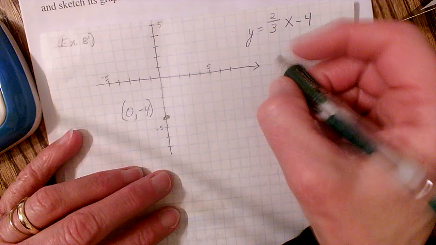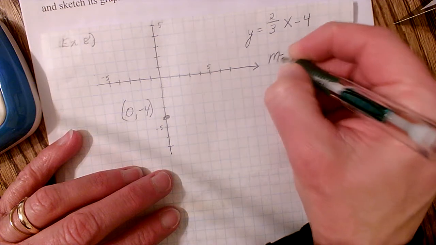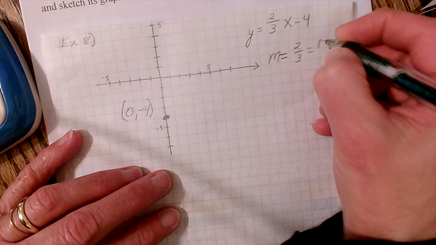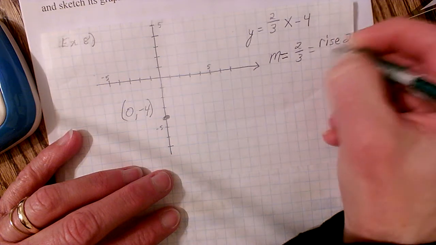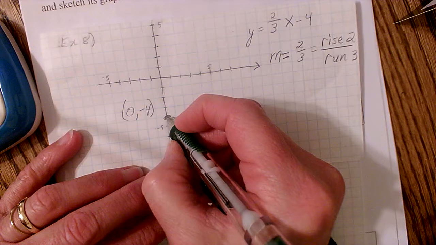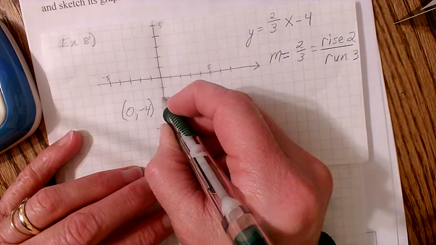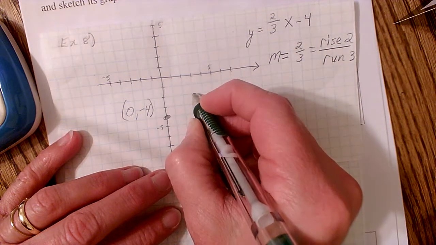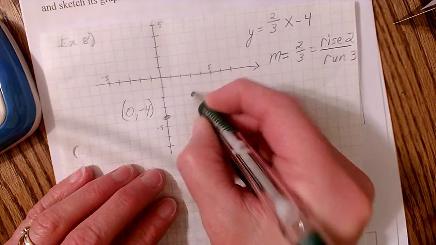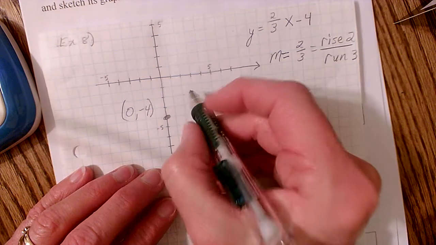So now we're going to use the slope. Remember, the slope is equal to 2/3, and the slope is the rise. So it's going to rise 2 over the run. It's going to run 3. So from here, we're going to go up 2, and then we're going to run to the right, just like we always read from left to right. When we're using our slope to help us get to the next point, we'll go from left to right.